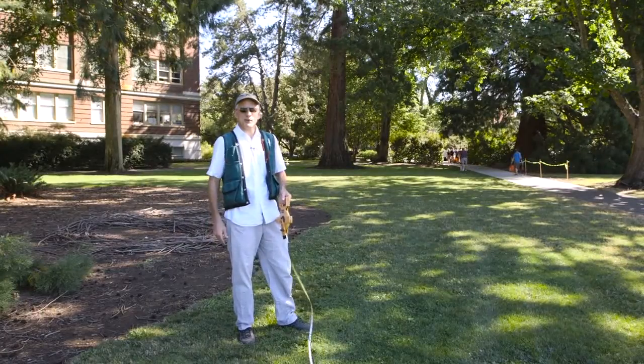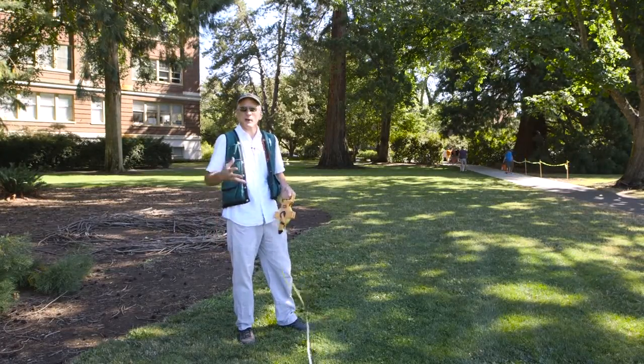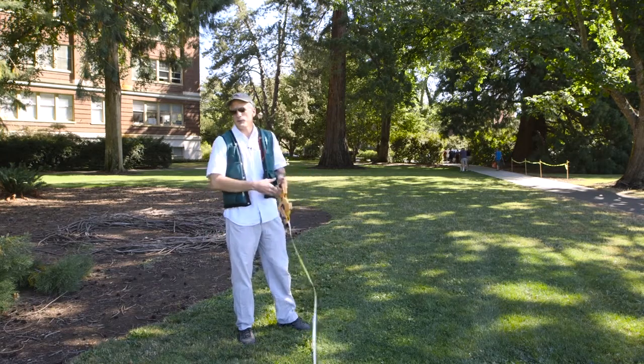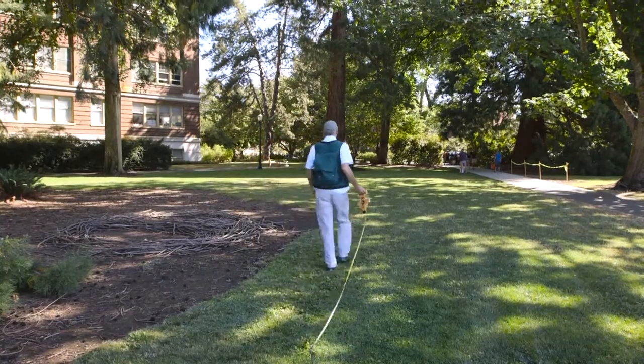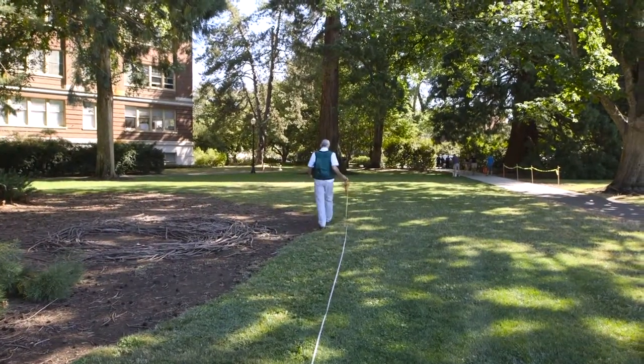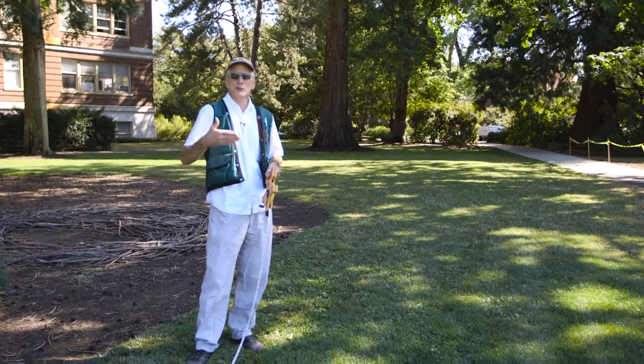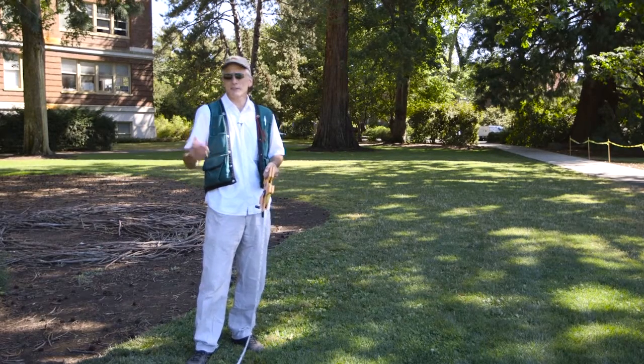So first, we're going to measure that horizontal distance from us, the recorders, to the tree itself, and we can use our measuring tape to do so. So using the measuring tape, the distance between us and the tree is 99 feet.